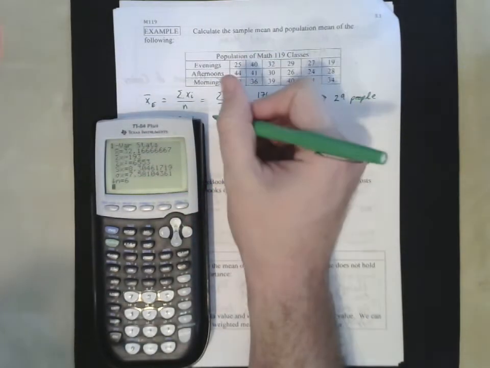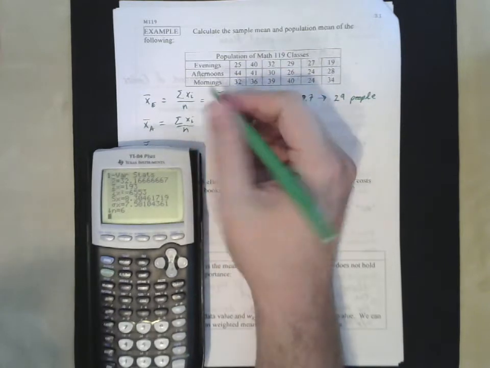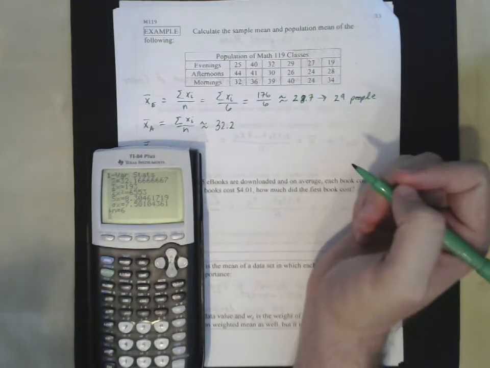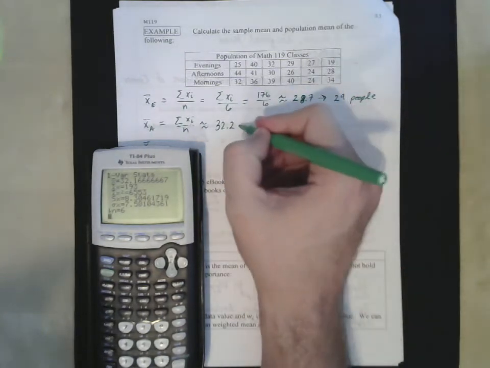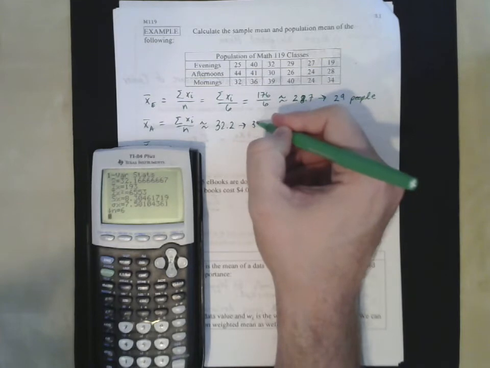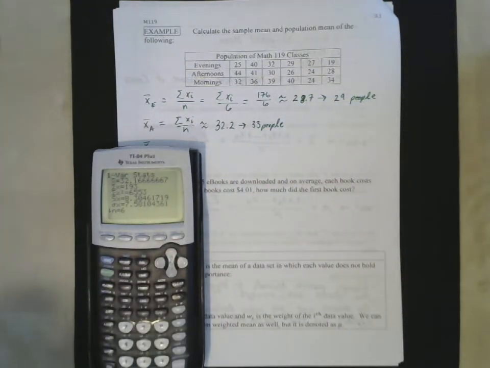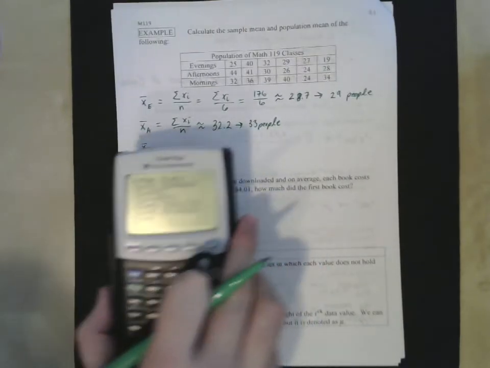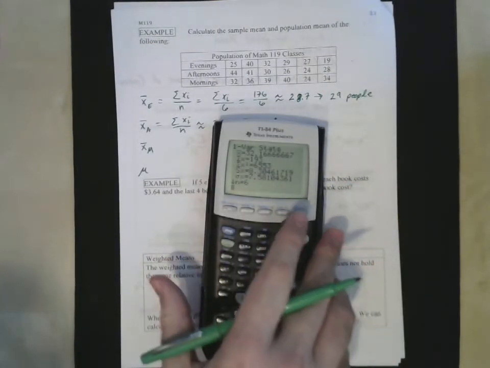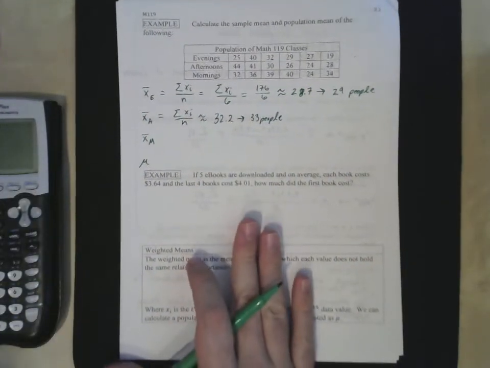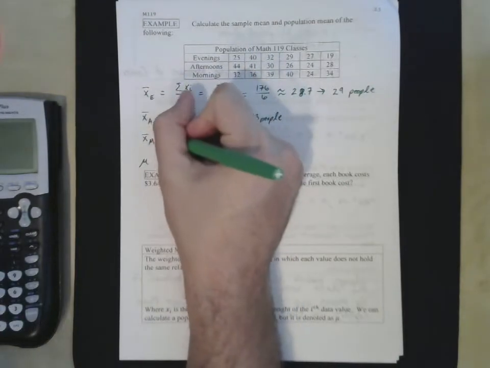So 32.2 is our X bar for the afternoons. And again, you can't have 0.2, so we round up to 33 people, because you can't have 0.2 of a person. Now we're going to talk more about this screen in a little while in the coming sections, but for now, that's how you can do a mean relatively quickly.